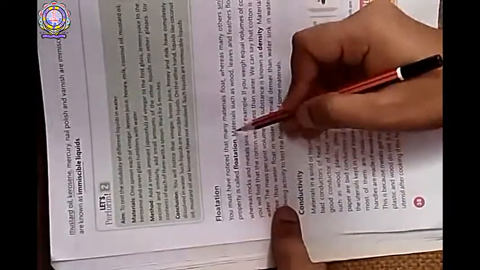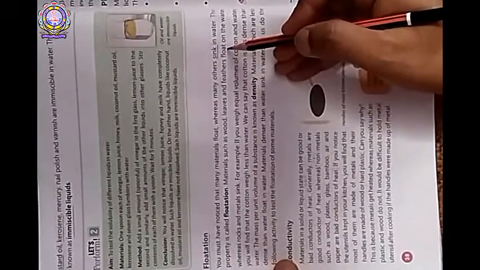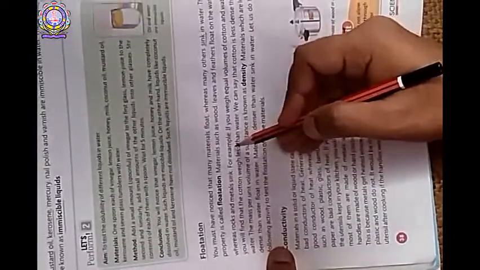This property is called flotation. Materials such as wood, leaves and feathers float on water, whereas rocks and metals sink.